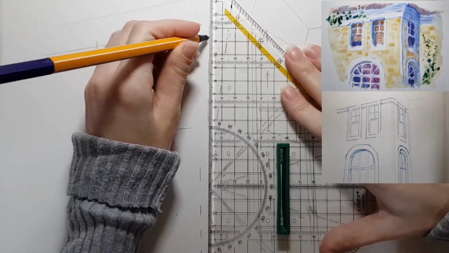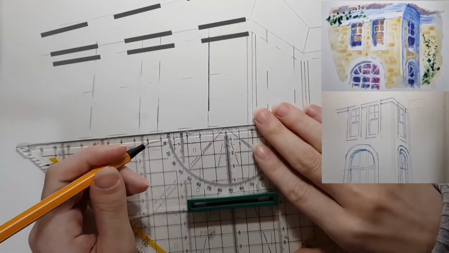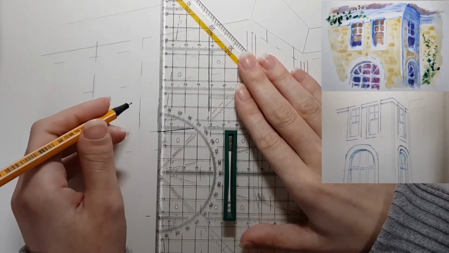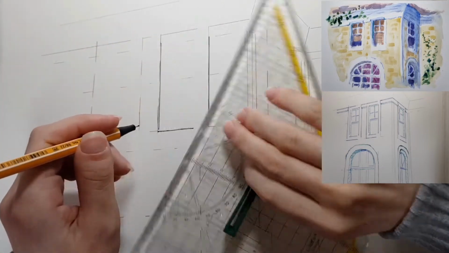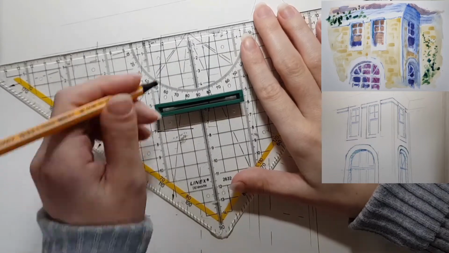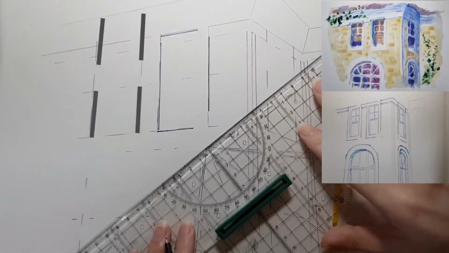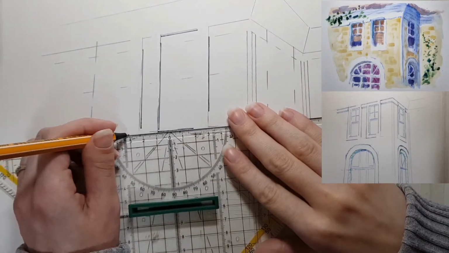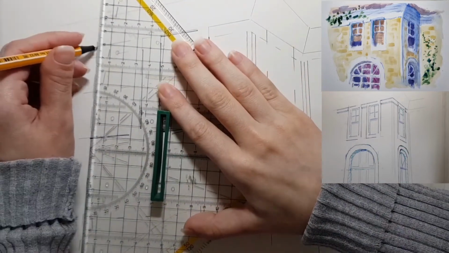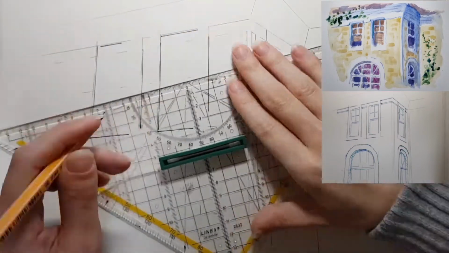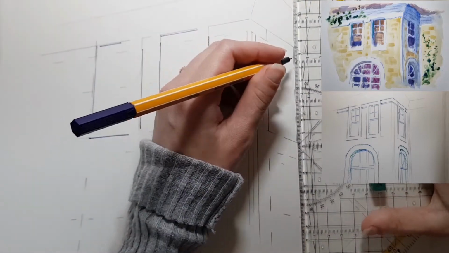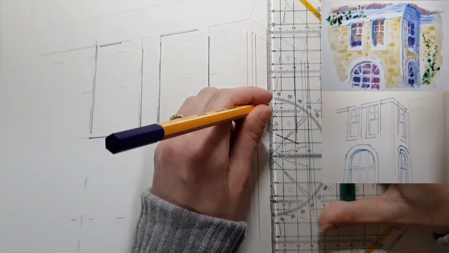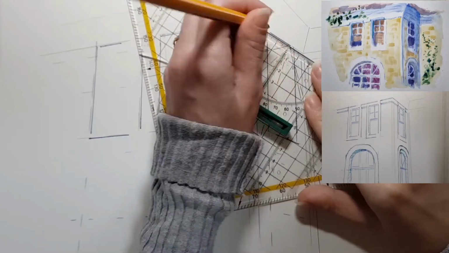The lower part and the upper part aren't parallel to the edge of the paper. They are at an angle because of the perspective. The further the lines are from us, the more tilted they are. So I made the window on the right side a bit more tilted. The lines of the window on the right go to a different vanishing point than the lines of the windows on the left. The angle is different too. This window looks thinner.